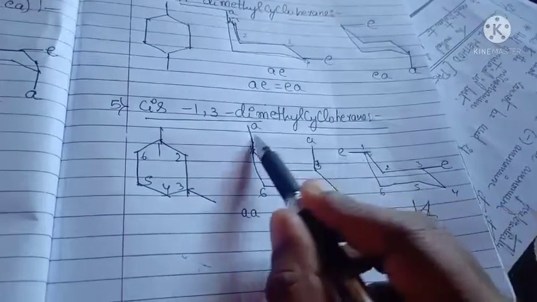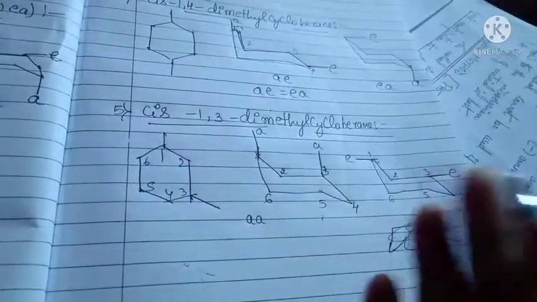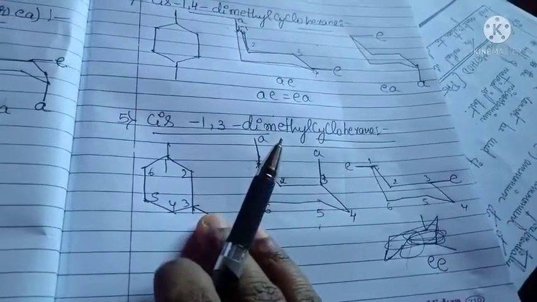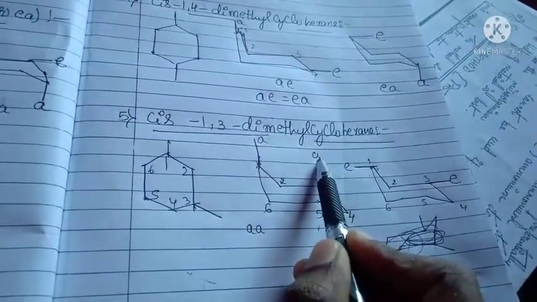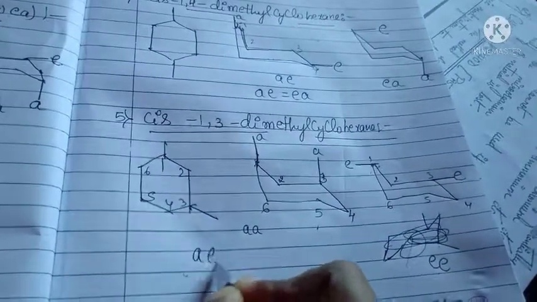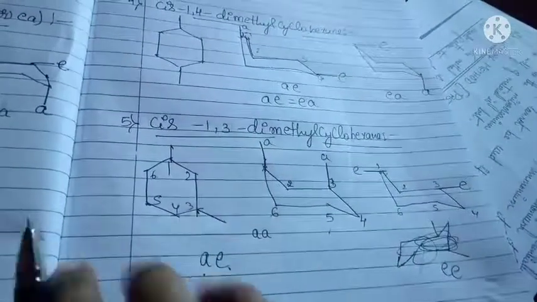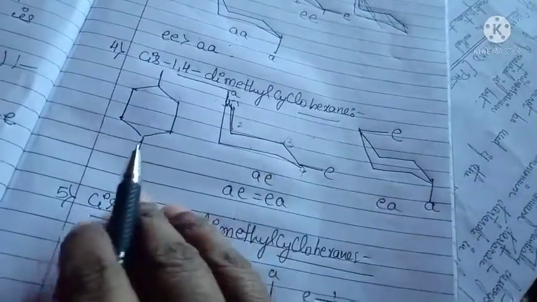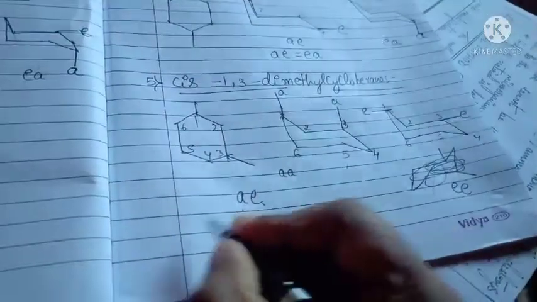Okay, here there is no presence of diaxial interaction, and then again there will be trans 1,3 dimethyl cyclohexane. Here in the position of A, that should be presence of AE. Okay, one is axial position and one is equatorial position, same as it is like this. Okay, but that should be present in the third position like this.